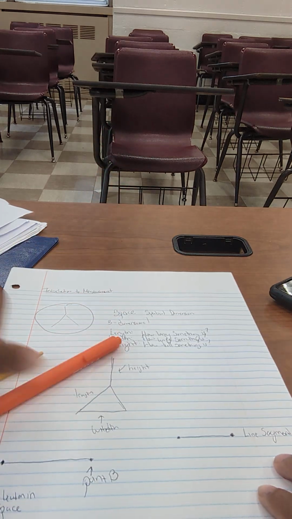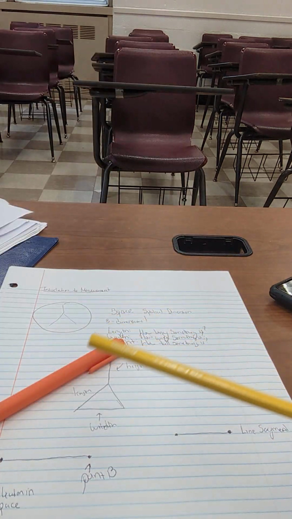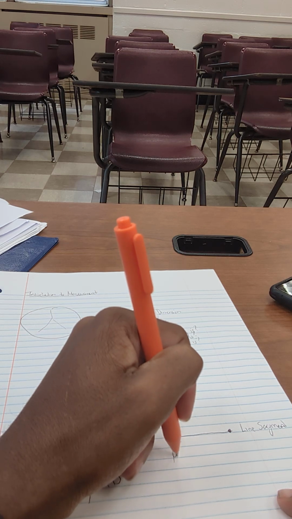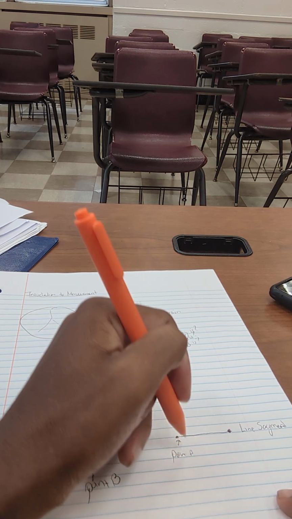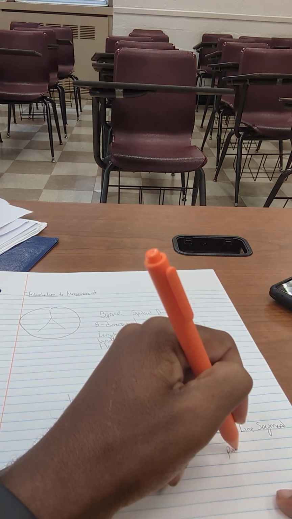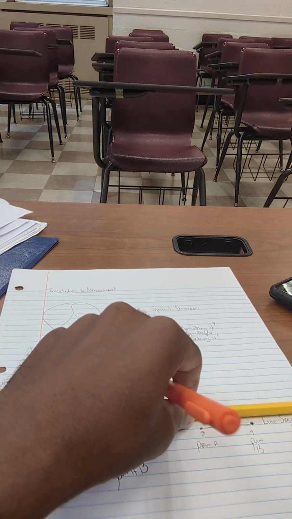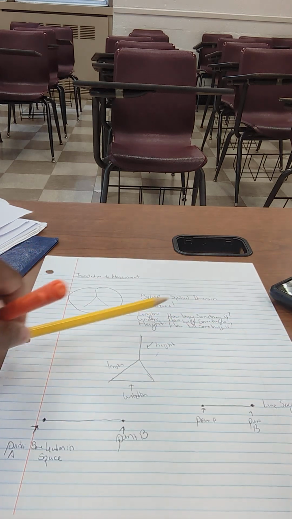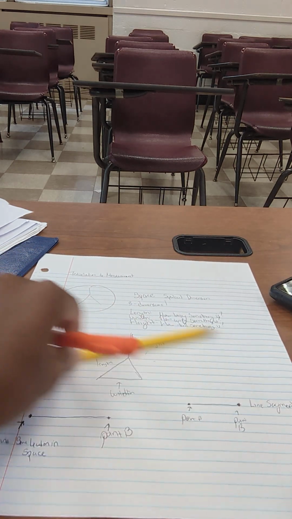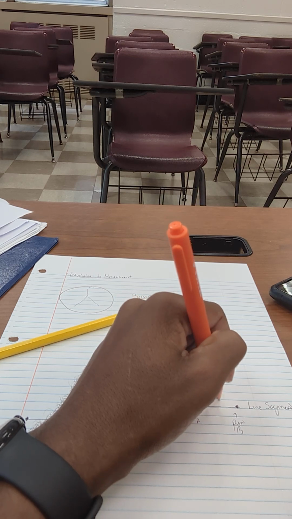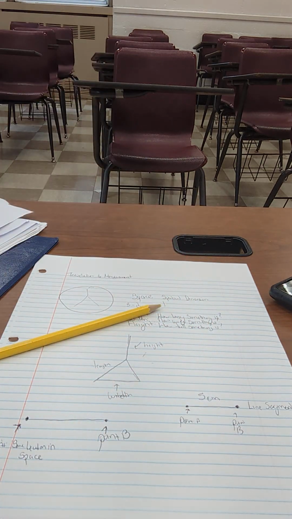We can measure a line segment because it has a beginning and an end, right? This point is the beginning, and this point is the end. So we can measure it because the distance is finite. It's something that's measurable. We can say, well, this is 5 inches, 5 centimeters, 5 whatever the arbitrary unit is, right?